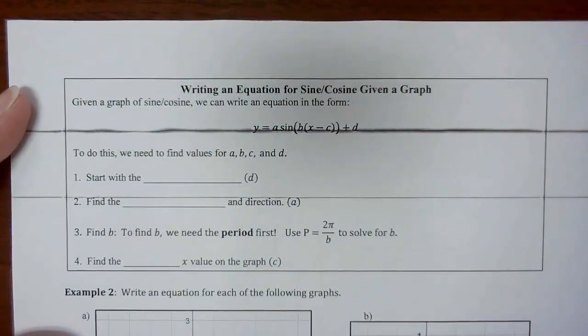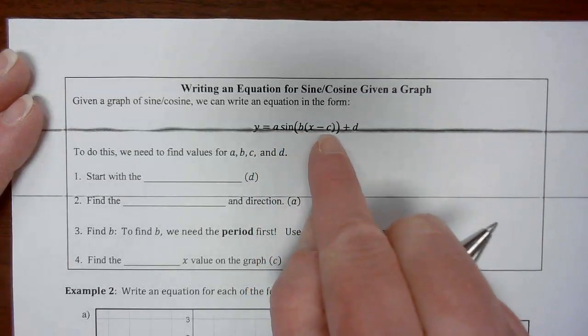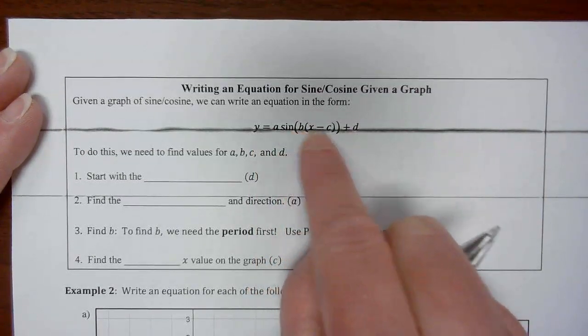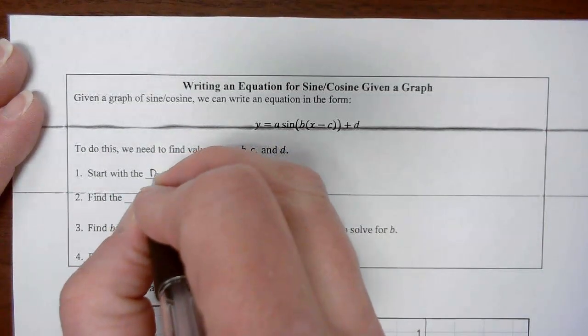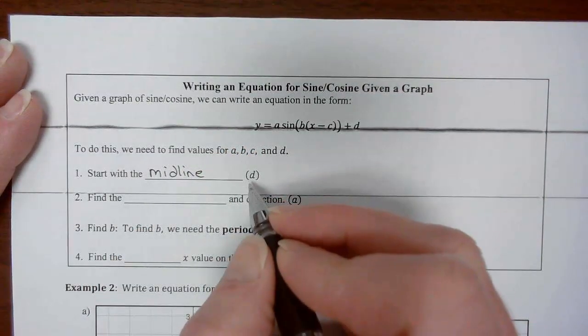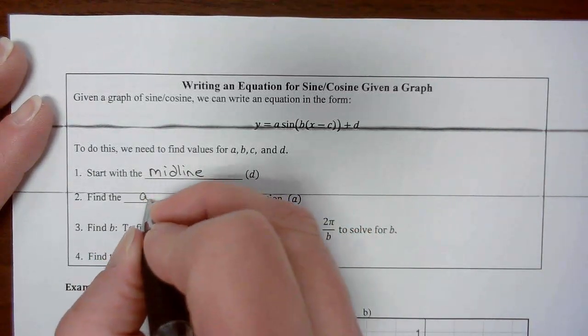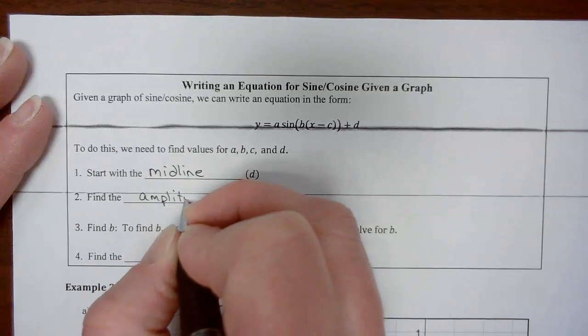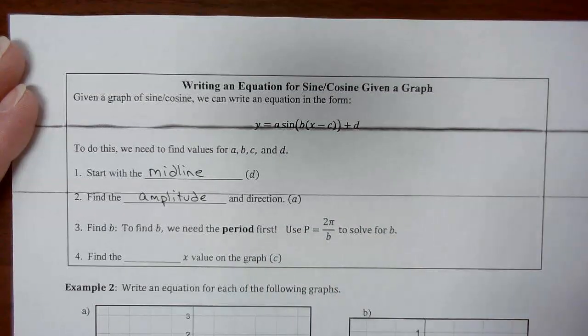Now, what if we were trying to write an equation? To do this, we need to find A, B, C, and D. Notice on this one we have the B kind of factored out. It makes it a lot easier. So start with the midline. So you're going to try to find the middle of your graph. That's going to be your D. The next is finding the amplitude. That's going to give me my A. Now I have to be careful with direction because if it's flipped, it'll be negative value.